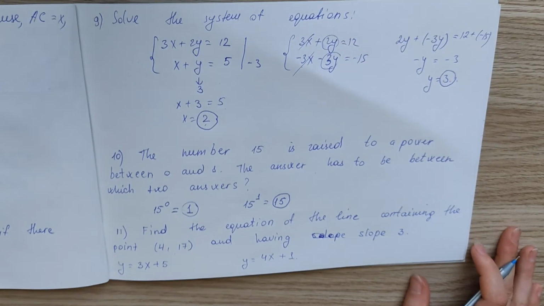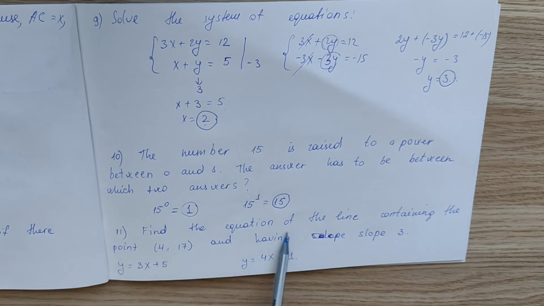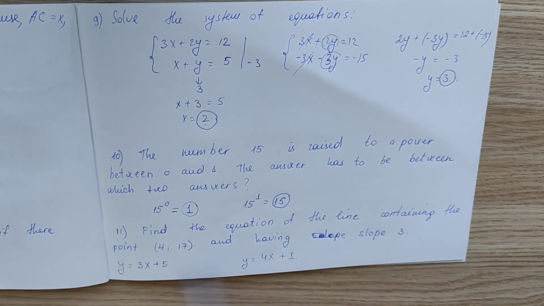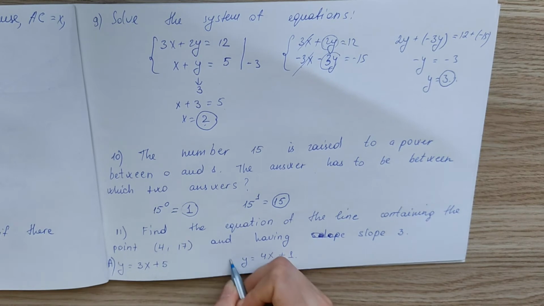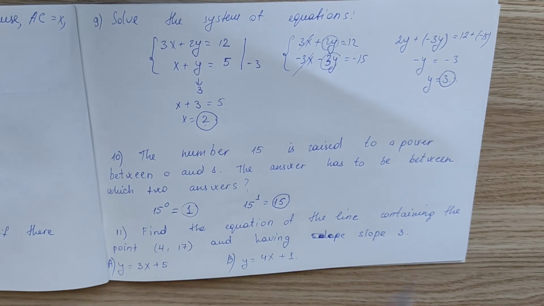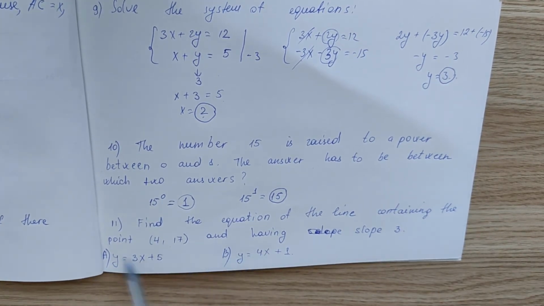Next question. Find the equation of line containing the points 4, 17 and having slope 3. So let it be option A and let it be option B. Which of these equations satisfy these two conditions?